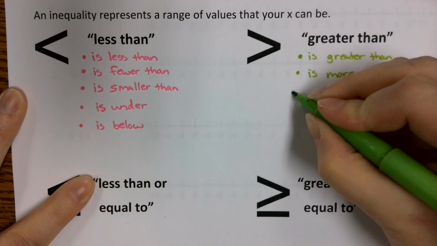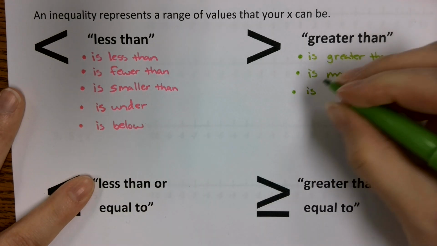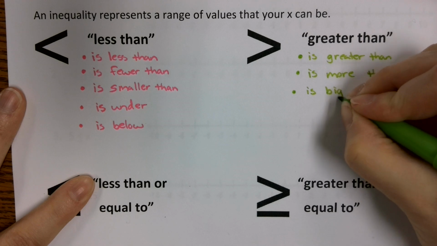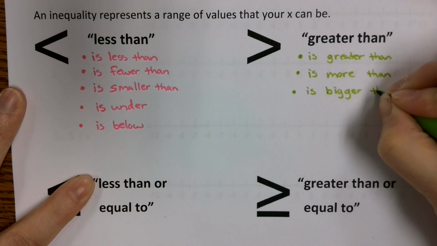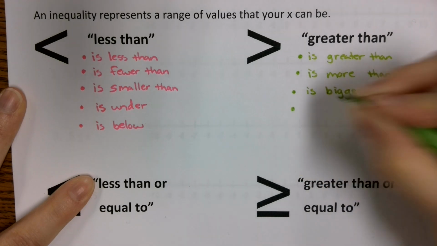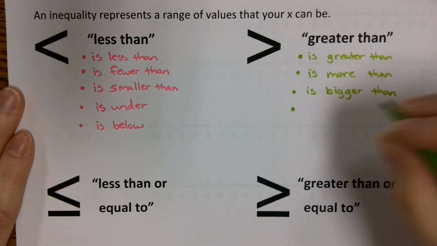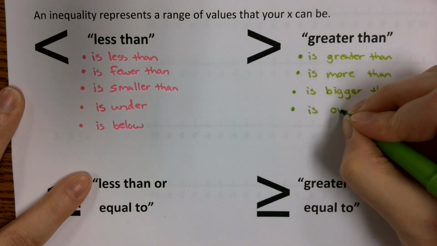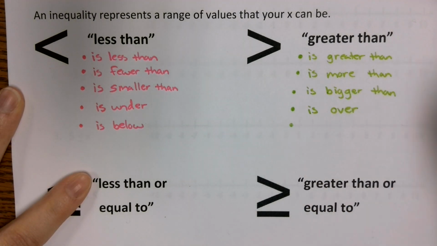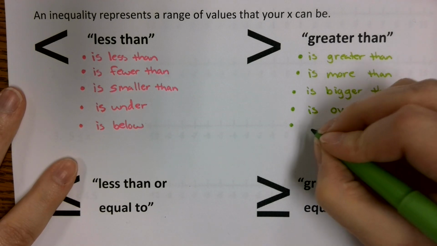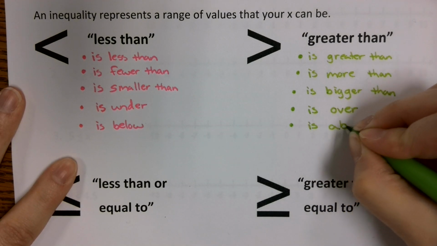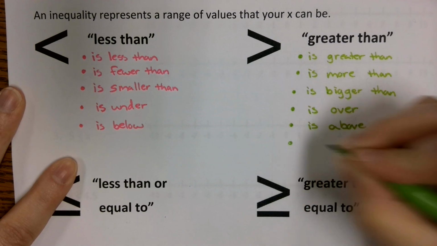Opposite of smaller is bigger or larger. Either one of those would be fine. Opposite of it is under would be it is over. Opposite of is below, it is above. And then we do have one additional one.